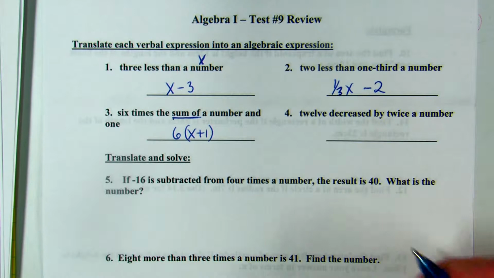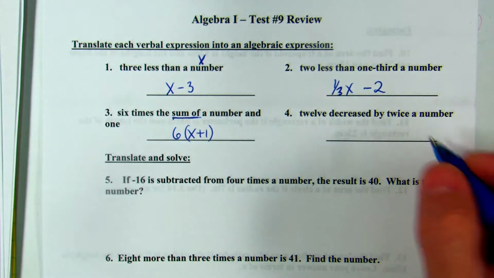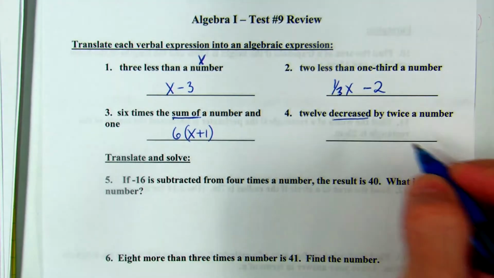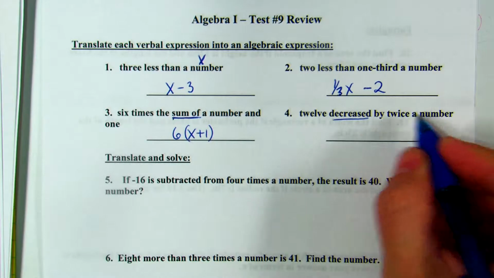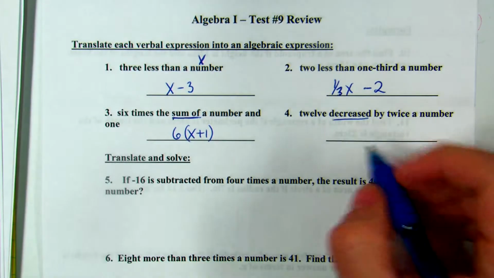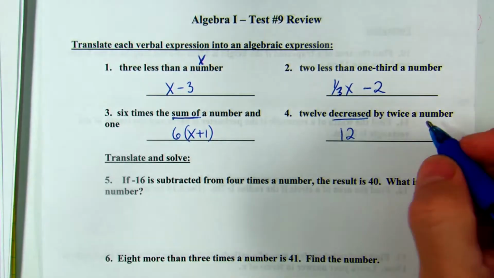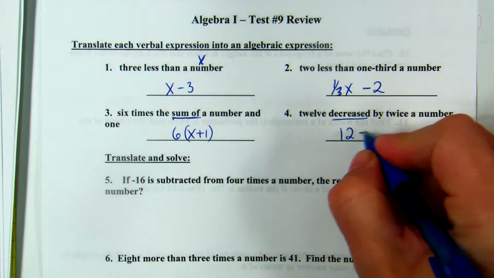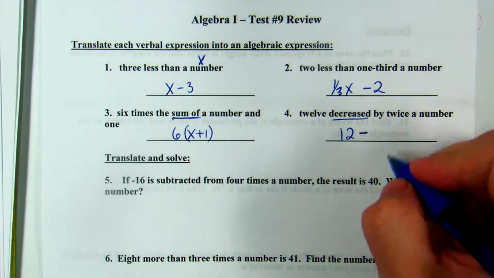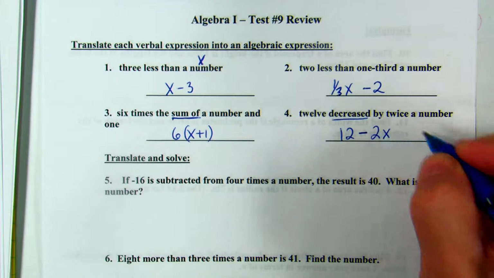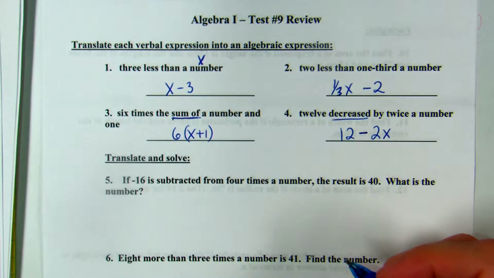Number 4, 12 decreased by twice a number. Again, decreased means that we're going to take the right side away from the left side in this case. So we can actually write this in order of the way it's written. 12 decreased is minus or subtraction by twice a number, and 2 times a number is twice a number.